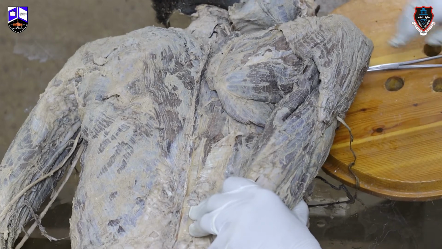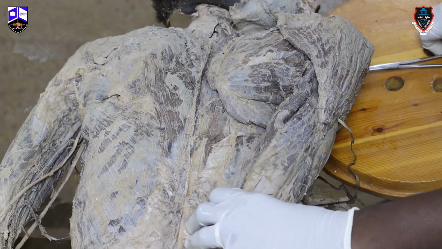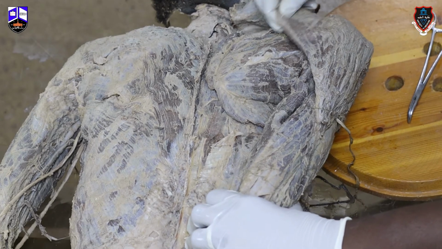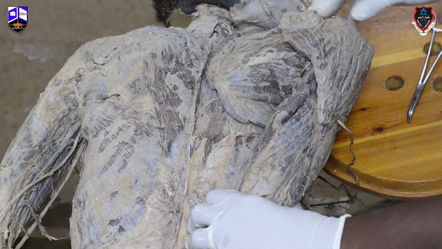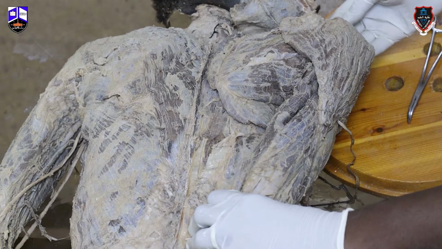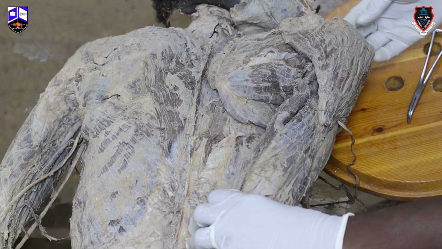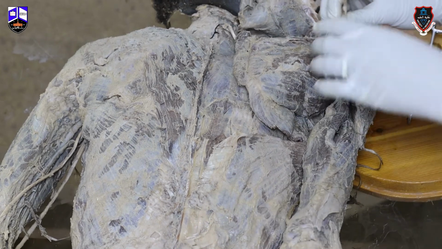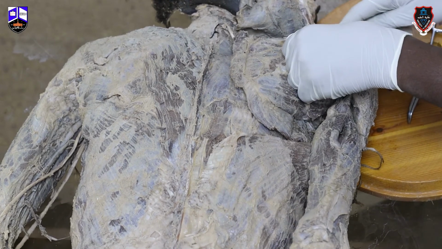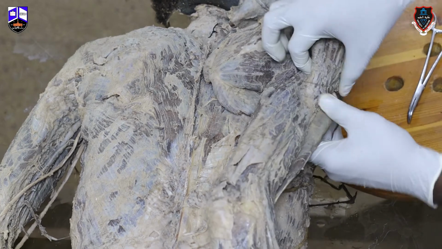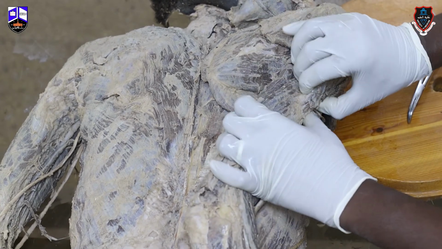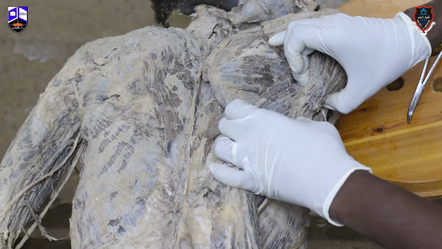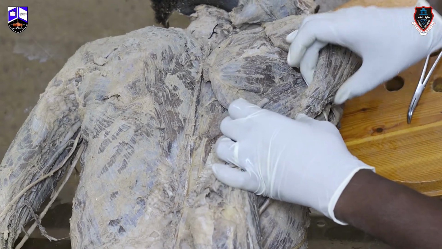Then we have this muscle, which is the deltoid muscle. It's a triangular muscle originating from the lateral one third of the clavicle and the lower part of the spine, and inserted into the deltoid tubercle in the lateral aspect of the humerus.